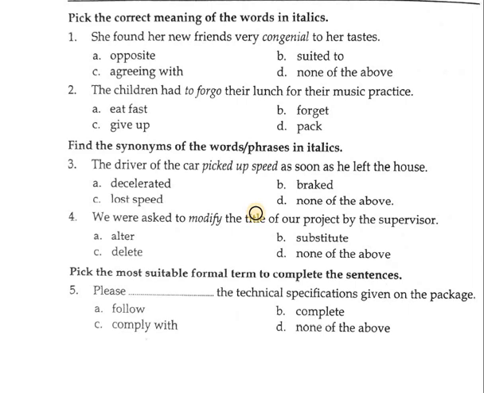ഷീ ഫൗണ്ട് ഹെർ ഫ്രണ്ട്സ് വെരി സ്യൂട്ടഡ് ടു ഹെർ ടേസ്റ്റ്. ഹെർ ഫ്രണ്ട്സ് വെയർ ബെസ്റ്റ് സ്യൂട്ടഡ് ടു ഹെർ ടേസ്റ്റ് എന്ന് നമുക്ക് പറയാം. വെരി കൺജീനിയൽ ടു ഹെർ ടേസ്റ്റ്. ഐ ഹോപ്പ് ദാറ്റ് ഇറ്റ് വാസ് ക്ലിയർ.